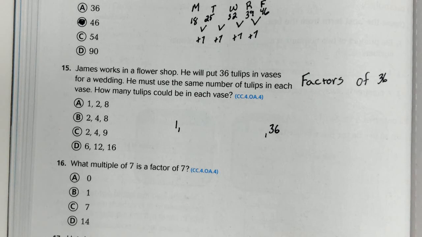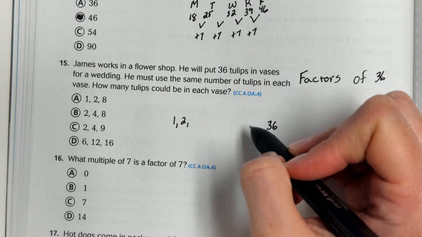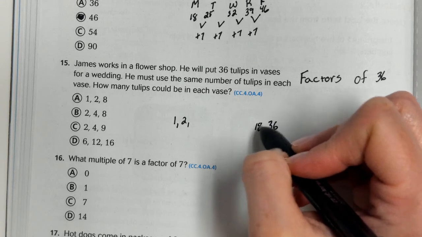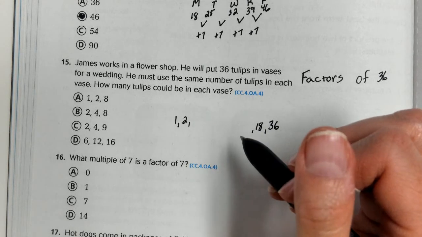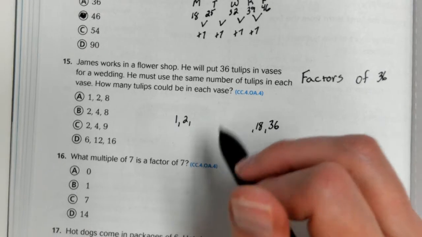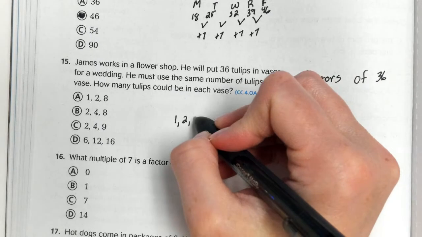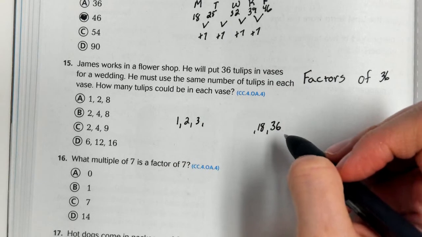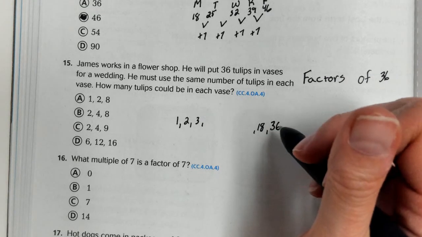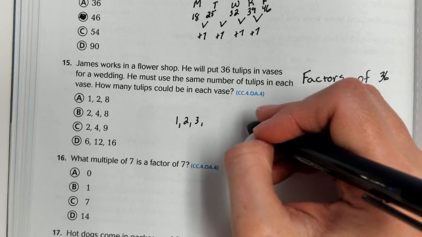What's my next number? 2 and what is it? It's 18. At this point, we've done 36 so many times that somebody in here should remember that 2 times 18 equals 36. All right. 3 times what equals 36? 3 times 12.